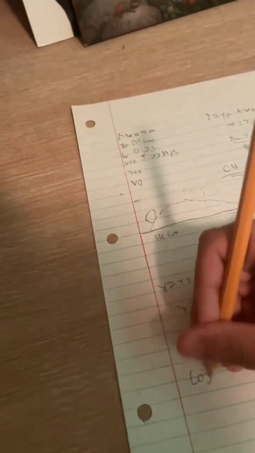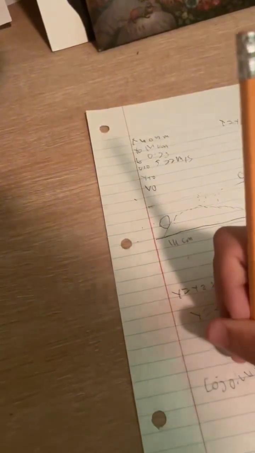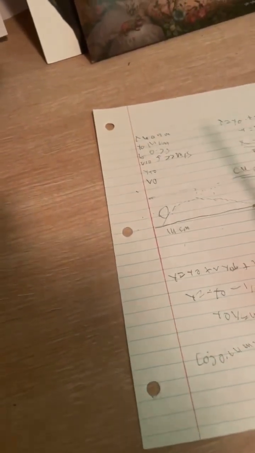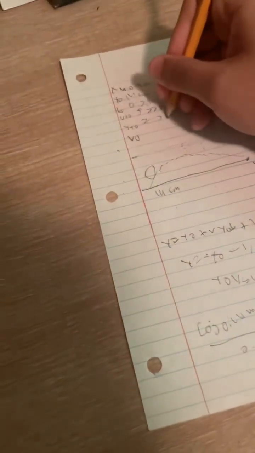It would be 0.14 meters, and then you put 1/2 times minus g times 0.7 squared, and then you put that over 0.7 to get 2.70.